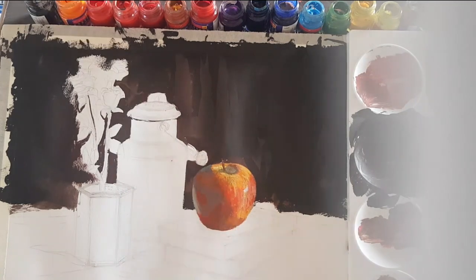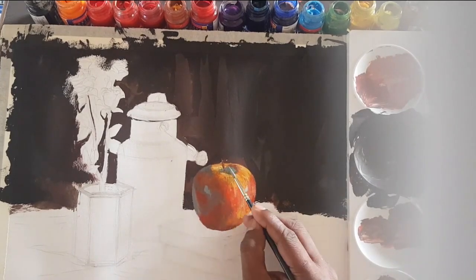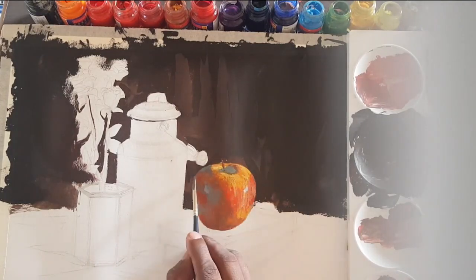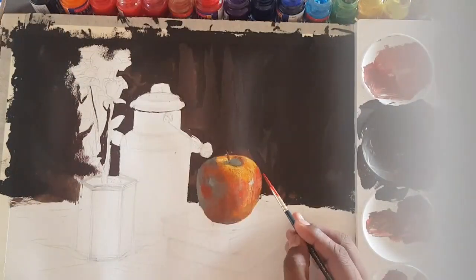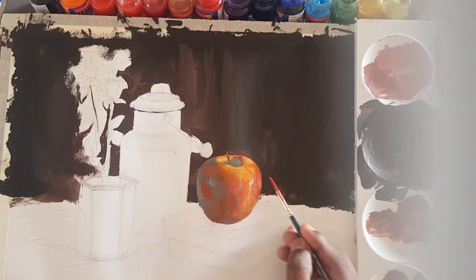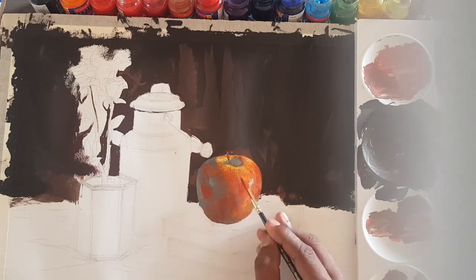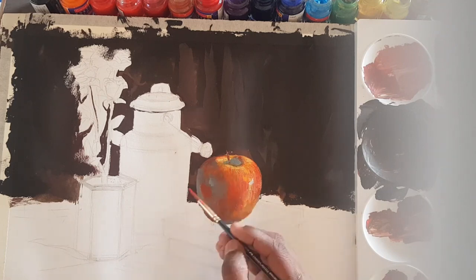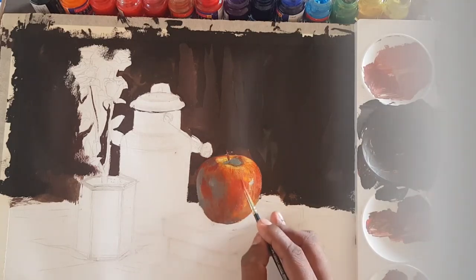Now I'm proceeding with an apple. While dealing with the apple, I took a vermilion hue, then Persian blue, then burnt sienna, and lemon yellow. I'm starting the coloring of the apple from the darker area. There is no fixed rule about which angle you should start from, but I chose to complete the work from the dark side and then travel towards the light. Individuals can have their own rule of coloring. You can travel from light to dark. I have practiced traveling from dark to light.